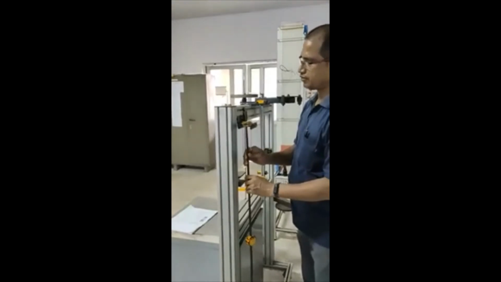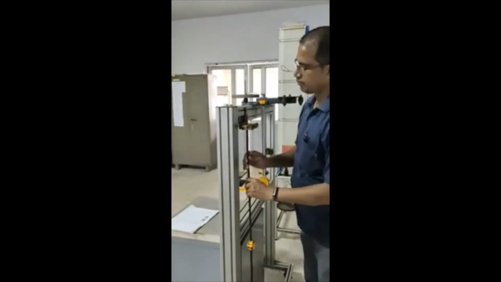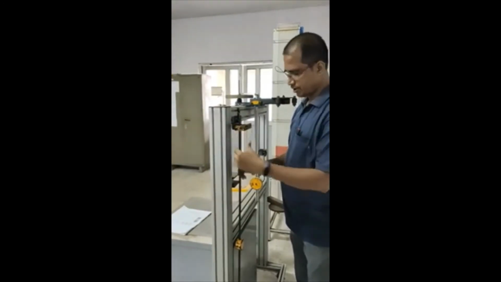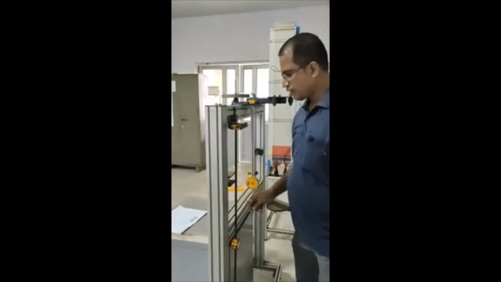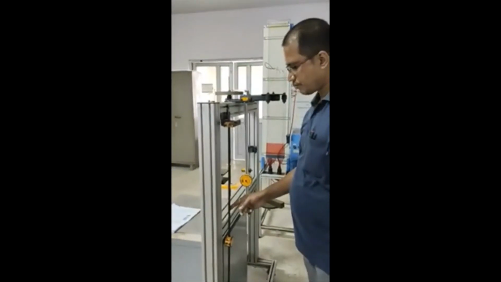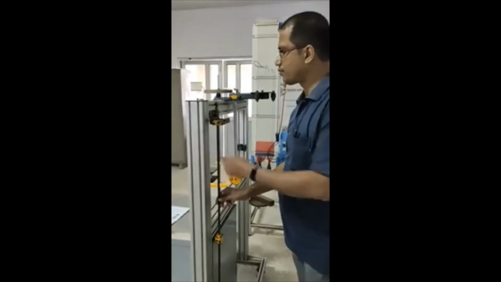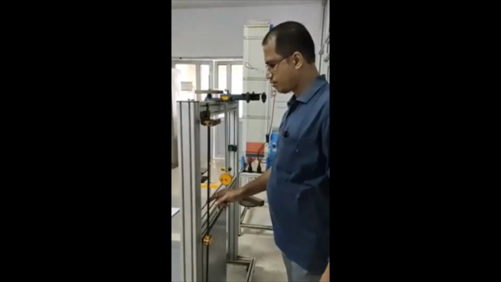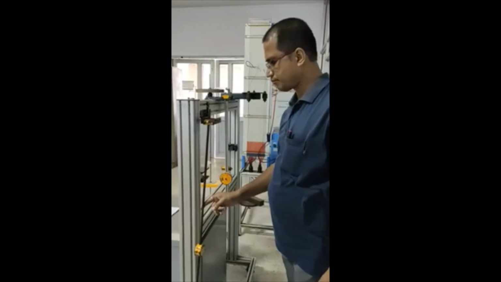Now we will suspend it on either knife edge. Once we suspend it, as we did with the simple pendulum, we will give some angular displacement from its stable position. This way we will give some angular displacement.